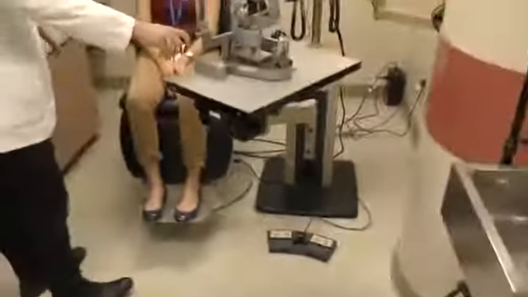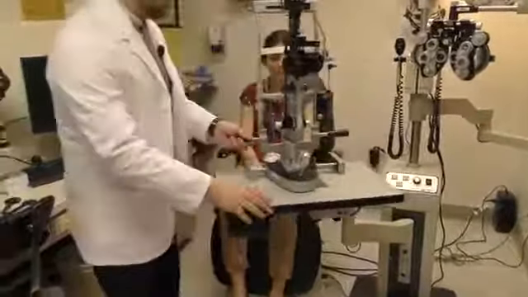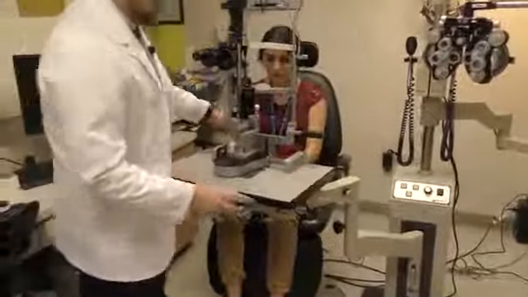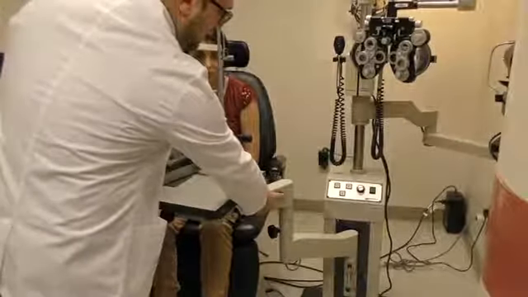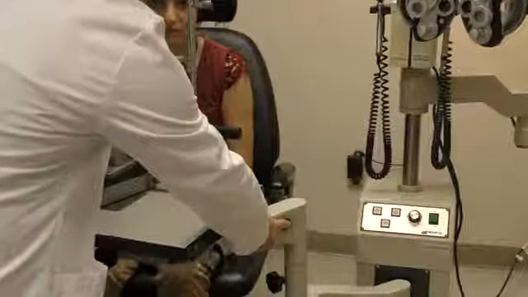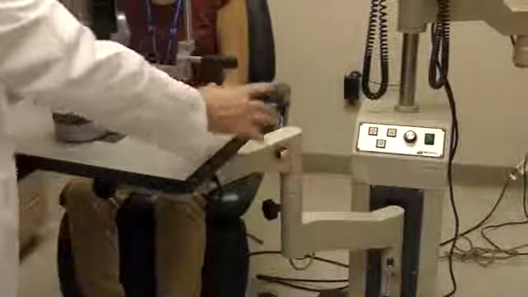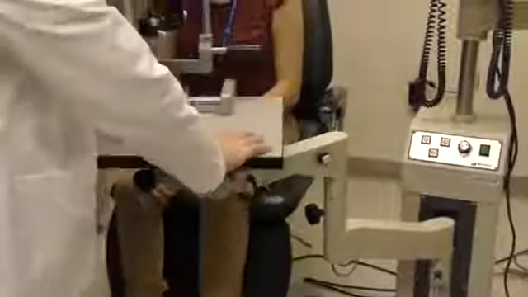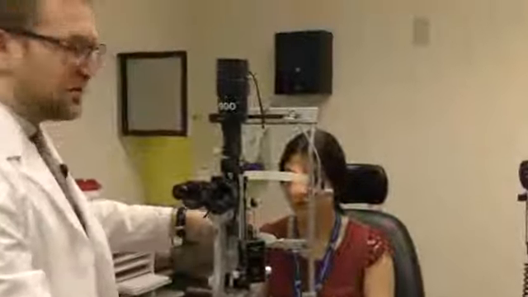Alright, good. So now we're actually going to show how to raise and lower the arm of the slit lamp. As you bring the slit lamp closer to the patient, there's a button on the side of the slit lamp, and if you push that button and hold it down, it releases the arm so you can raise or lower the arm. Okay? So what you want to do is have everything set up so that the patient is able to put their forehead against the bar and their chin in the chin rest, okay?